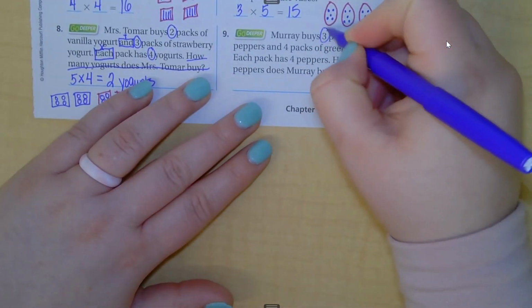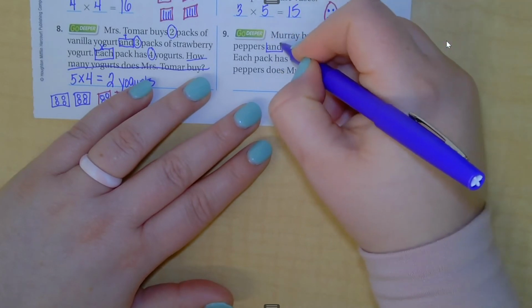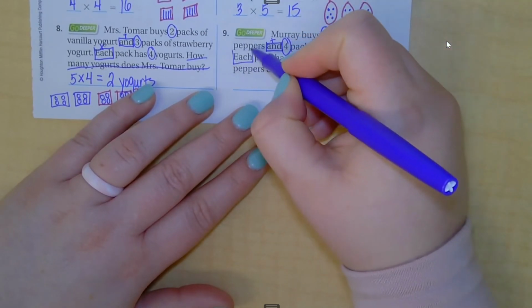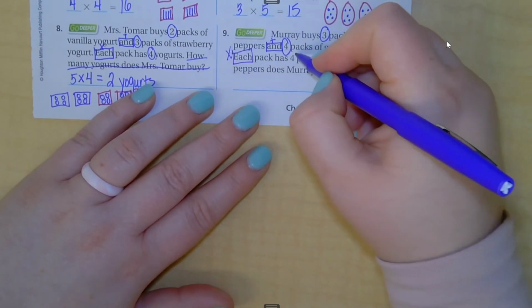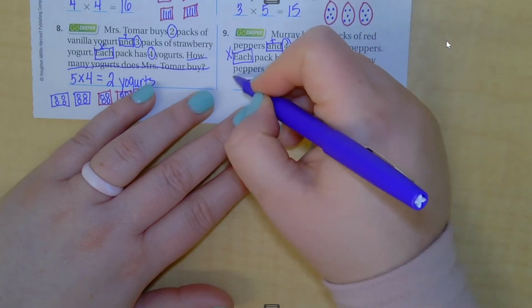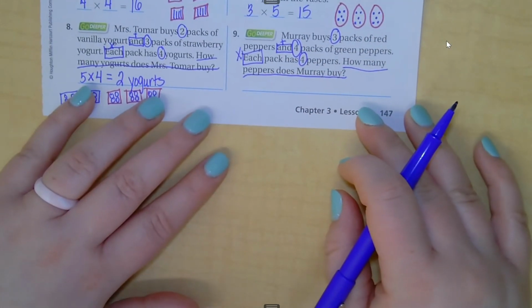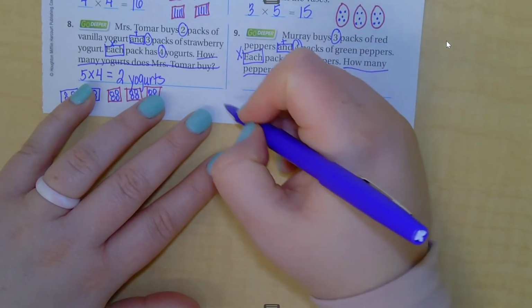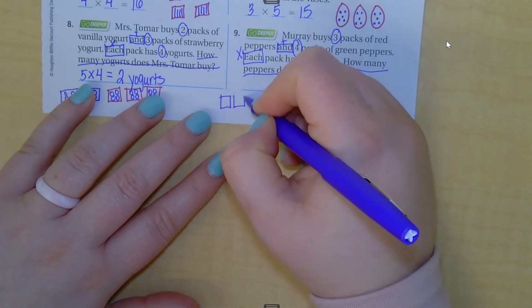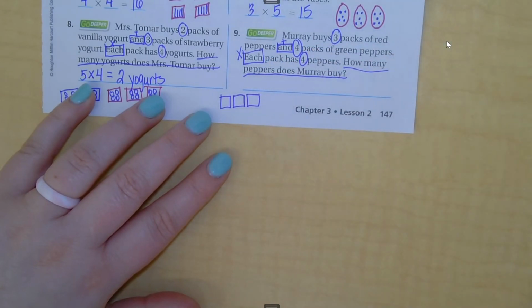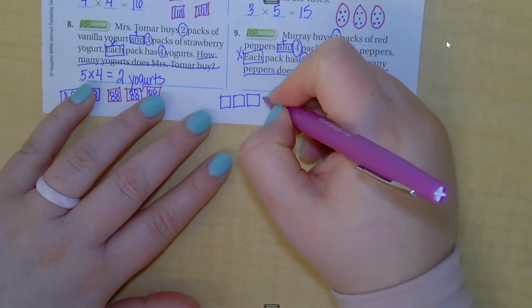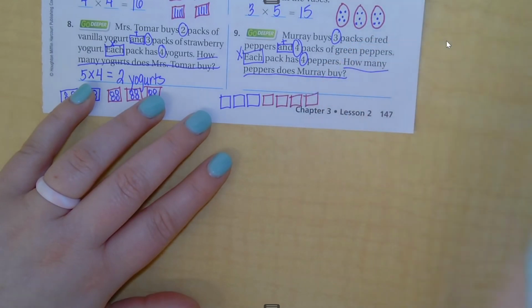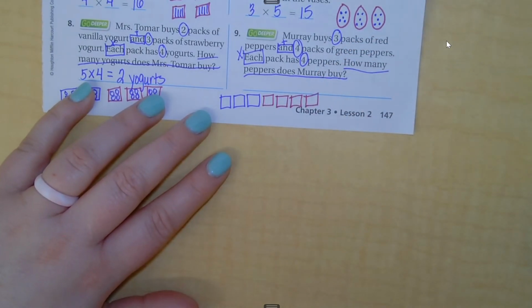Murray buys 3 packs of red peppers and, that means to combine or add, 4 packs of green peppers. Each, which means multiply, pack has 4 peppers. How many peppers does Murray buy? Guess what? I know you're surprised. We're going to draw a picture. So we have 3 packs of red peppers. Let's draw that. 1, 2, 3. We have 4 packs of green peppers. Whew, all right. Each pack has 4 peppers.